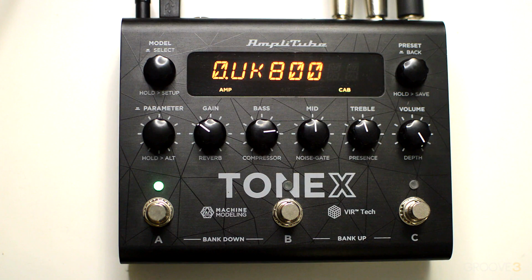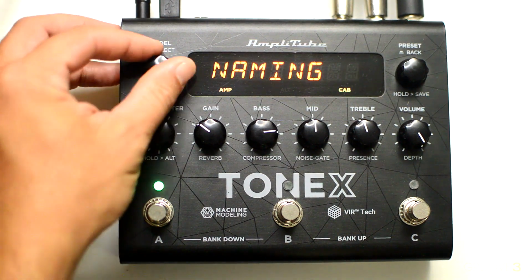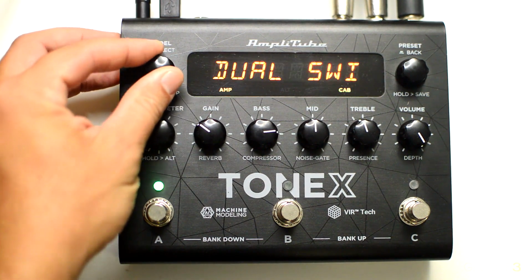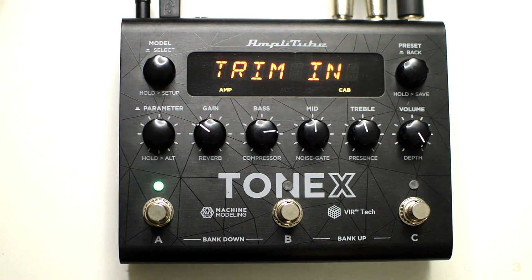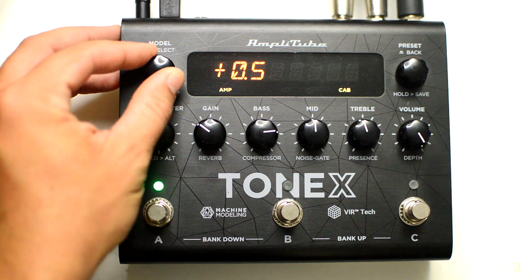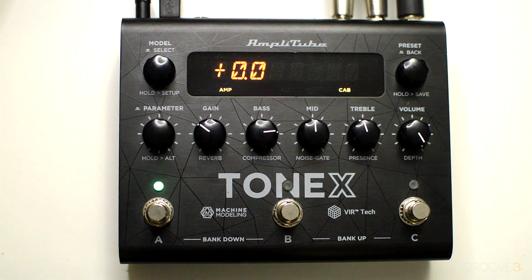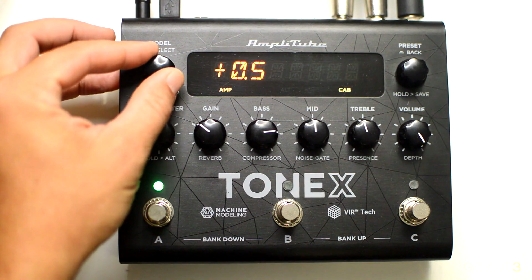And if you find that this level is a bit loud, what you can do is go into the device, go to global, and you can set the output to a different level. So trim in is the audio going into the Tonex pedal. So I could click here and increase the trim in if I want a higher input going into the pedal. For example, maybe I'm using a single coil on my electric guitar instead of a humbucker, and I want more level, then I could increase this.